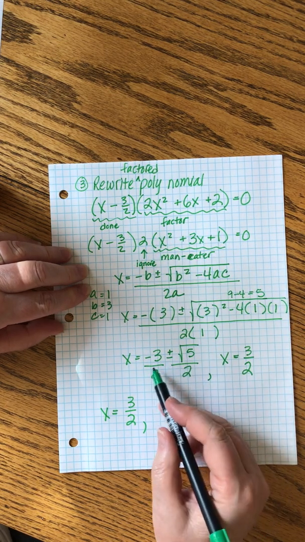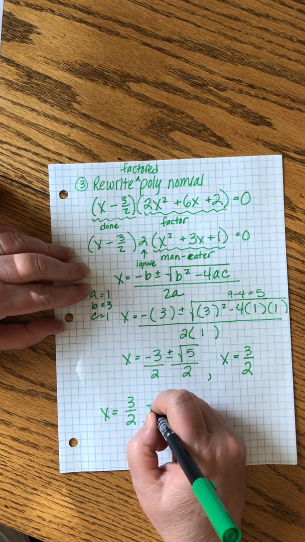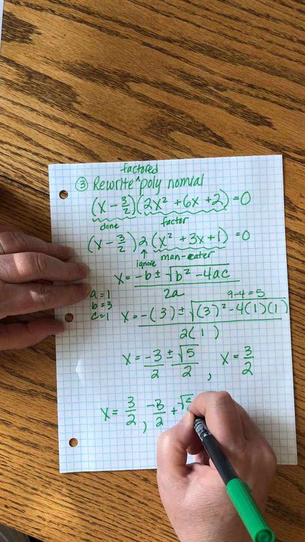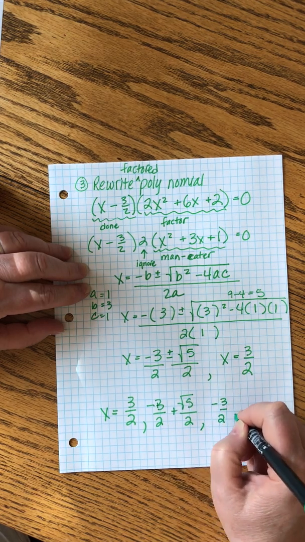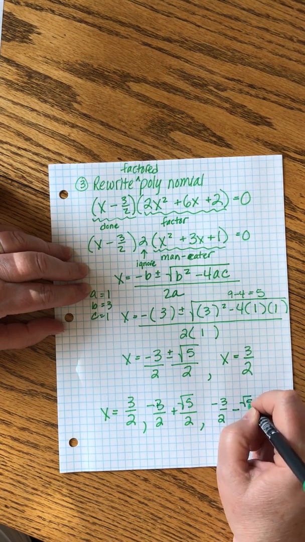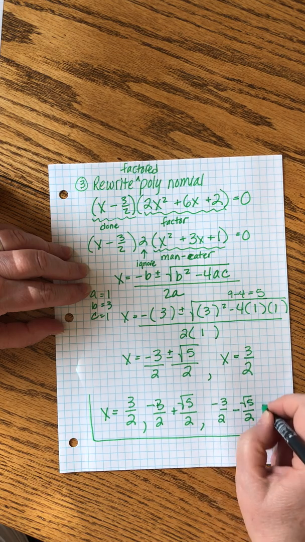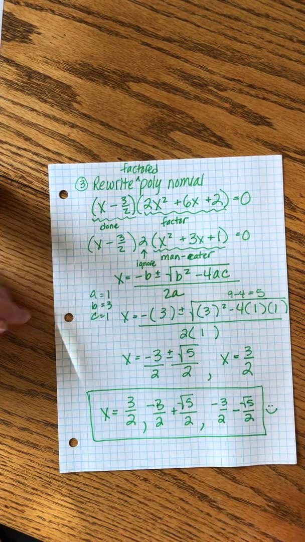And then we've got these two values. I'm going to write them separately. It could be minus 3 over 2 plus square root of 5 over 2. Or it could be minus 3 over 2 minus square root of 5 over 2. So this is the best, most complete, orderly, and perfect way to write that.